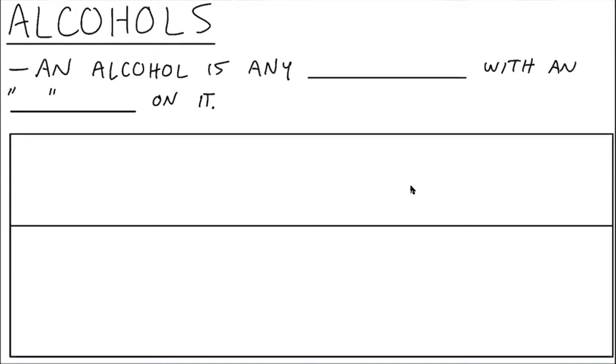Hey everyone, welcome to the first lecture for our very last unit of the semester, where we're going to cover a bunch of different things. So we're going to start off with the functional group called alcohols, and we'll move into some different functional groups throughout the rest of the unit.